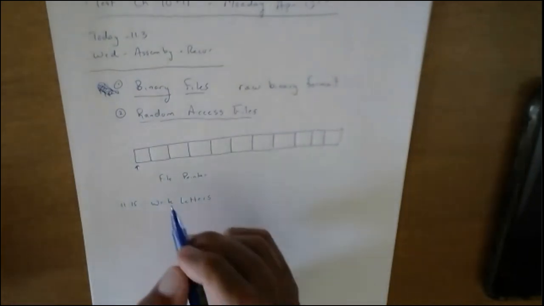And we're going to take a look at how this random access file works. Okay? Comments, questions? All right, so going back up to my terminology, this file pointer, we're going to take a look at how this jumps around.